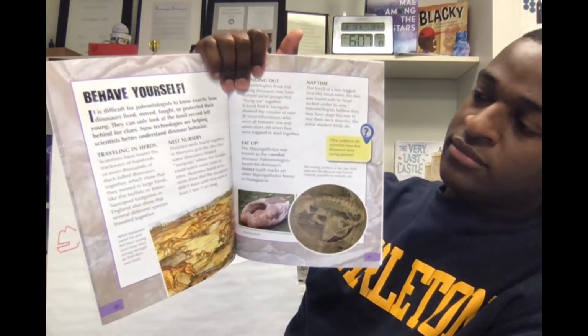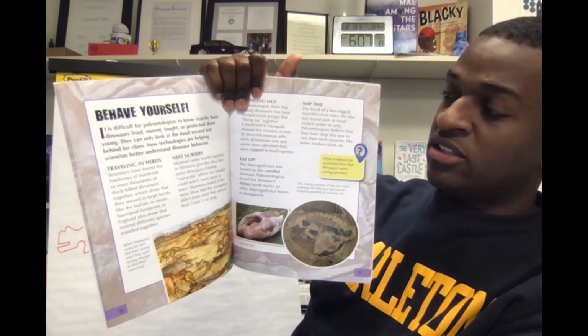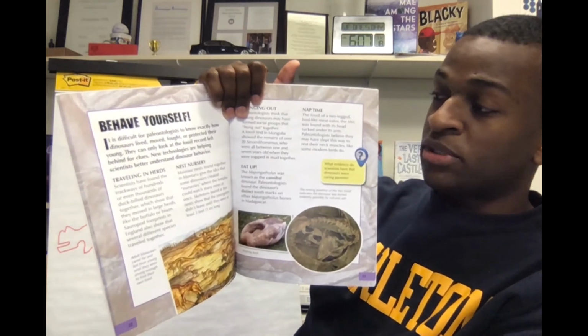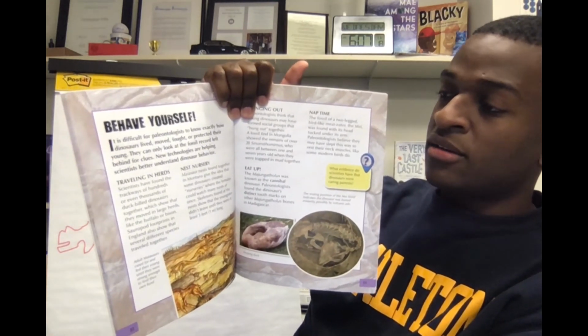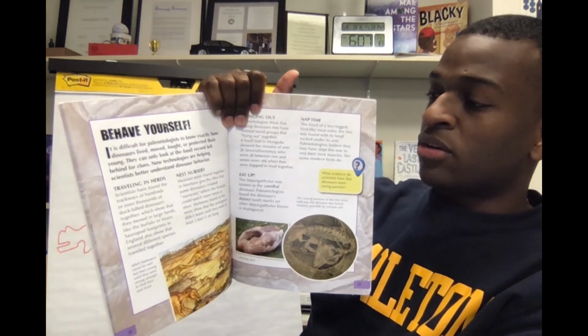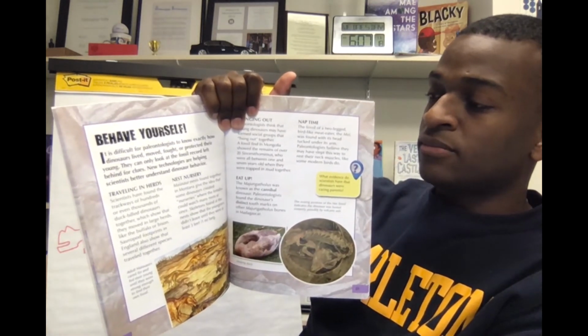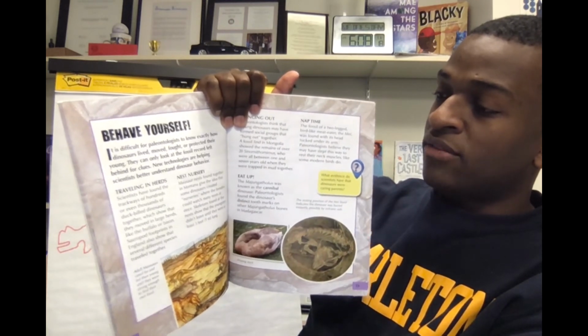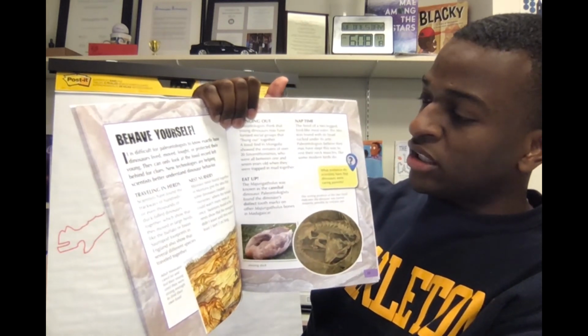Behave yourself. It is difficult for paleontologists to know exactly how dinosaurs lived, moved, fought, or protected their young. They can only look at the fossil record left behind for clues. New technologies are helping scientists better understand dinosaur behavior. Interesting. So as they continue to think about the dinosaurs, they want to learn more about how they moved, lived, fought, and even protected their children.